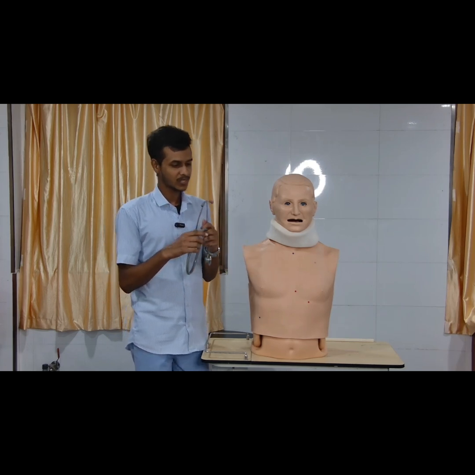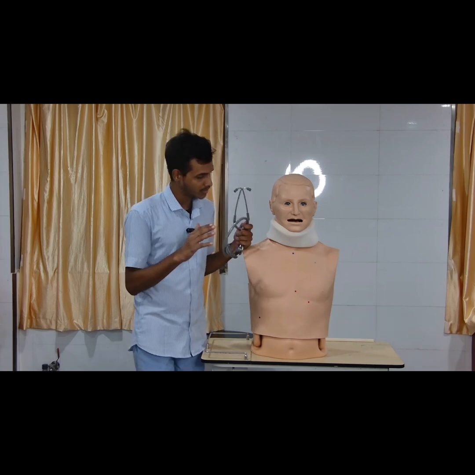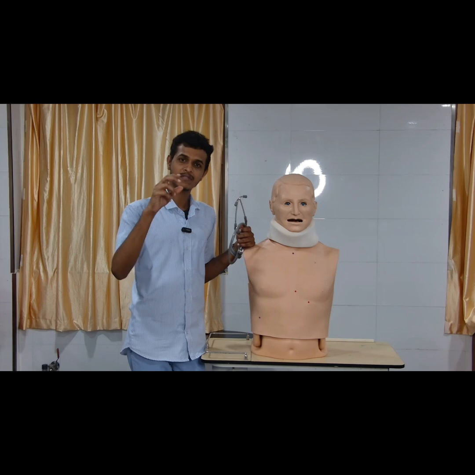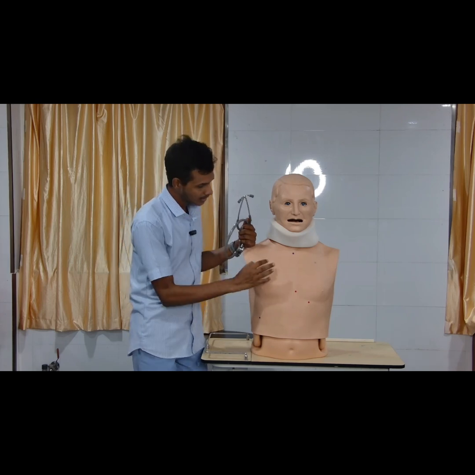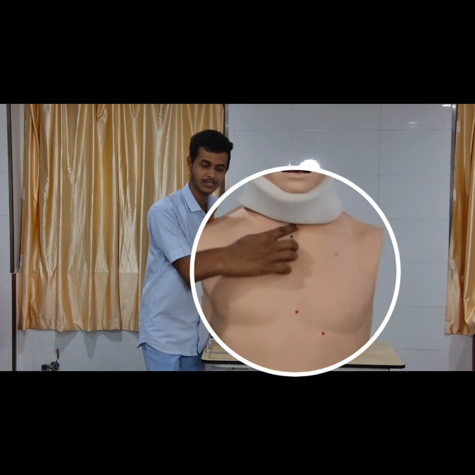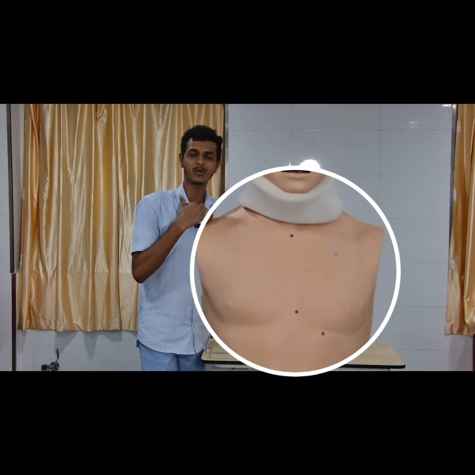Okay, so S1 first, we'll do the S1 sound. No, we'll go with the dub first. Okay, so where do you have to palpate for the dub? The dub, as we said, is the closure of the semilunar valves. So first, palpate the sternal notch. This is the sternal notch. Above the sternum you have a pit-like thing, that is the sternal notch.